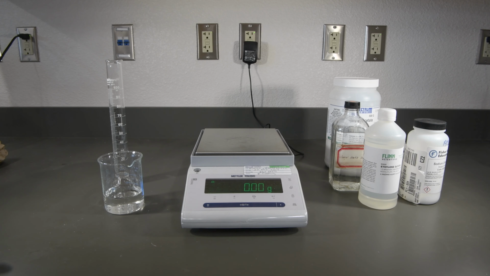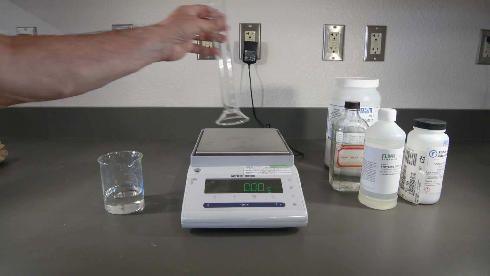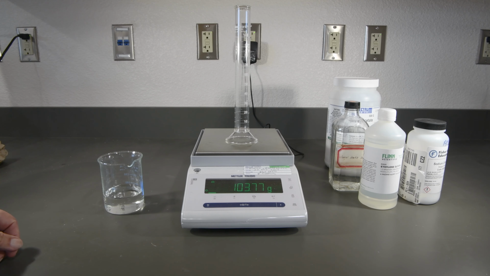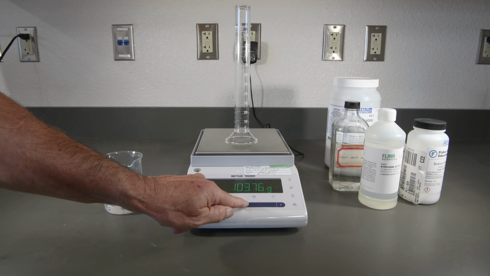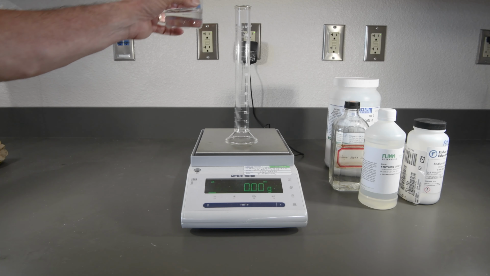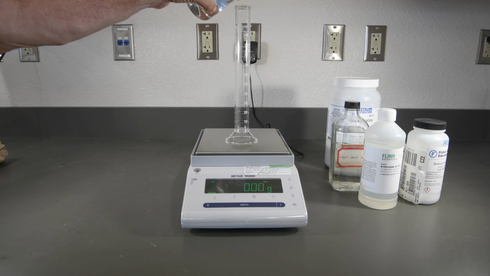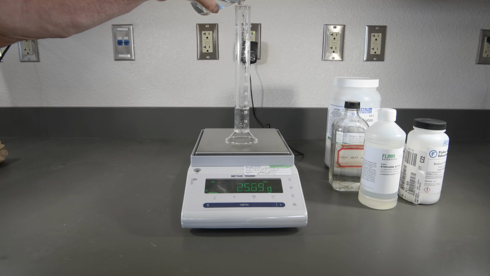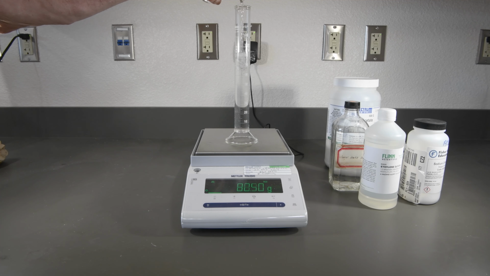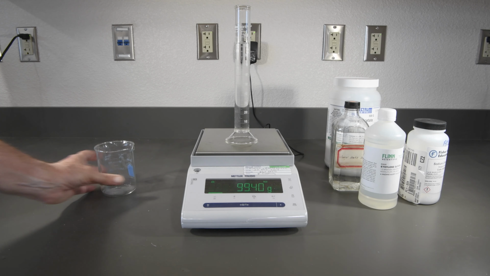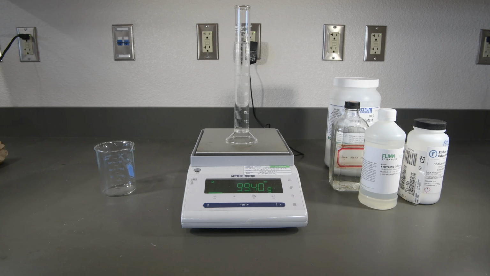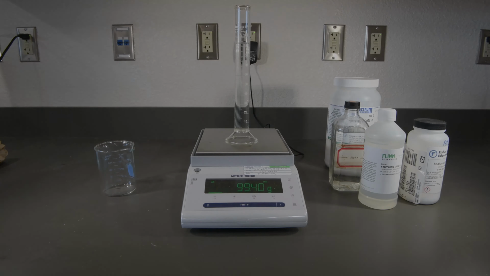And here's our 15% sodium acetate solution. All right, let's go ahead and add that. There we go. Looks like a similar mass to the last one, but the volume is definitely dropping.